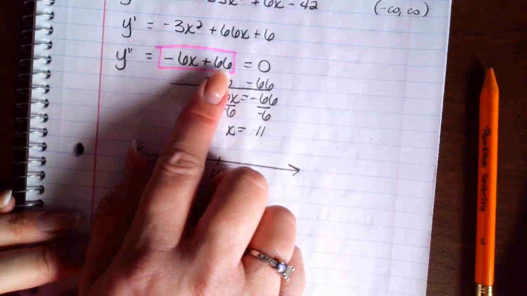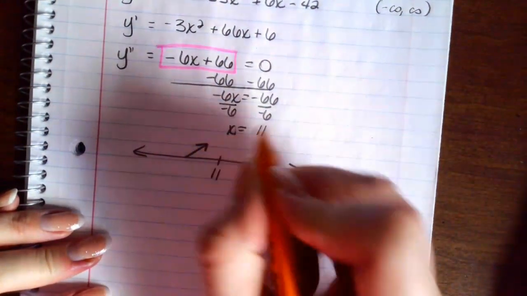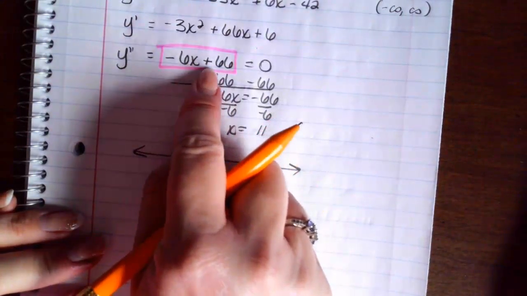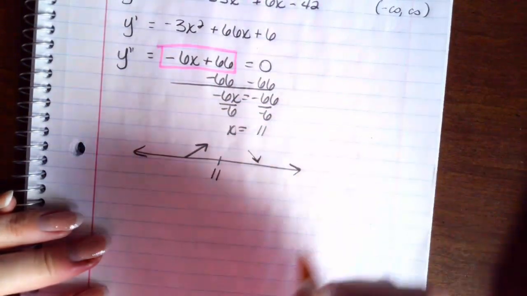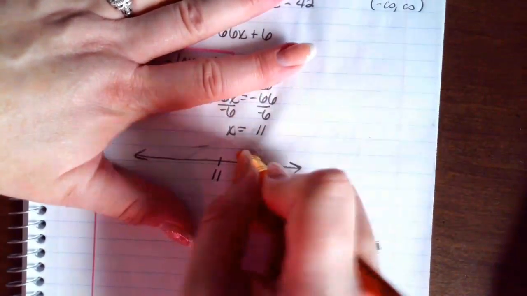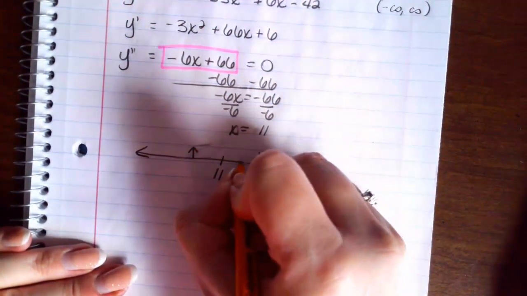So negative 60 plus 66 is positive. And then after 11 would be 12. So negative 6 times 12 is negative 72 plus 66 is negative. And I just used the wrong arrows. I just use arrows for increasing, decreasing, maxes, and mins. Sorry. All right. So we have increasing and then we have decreasing.